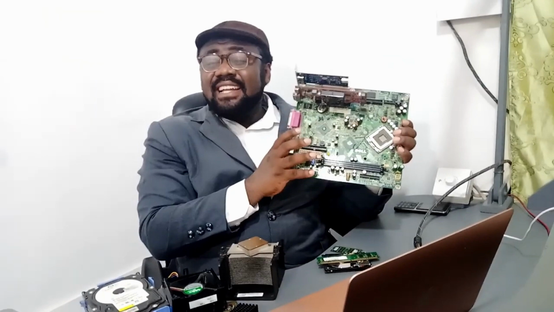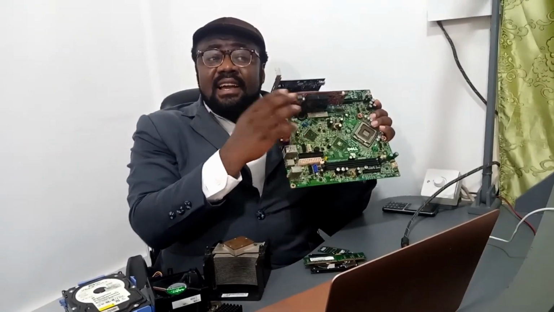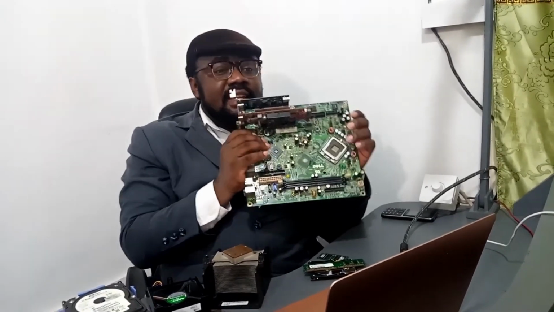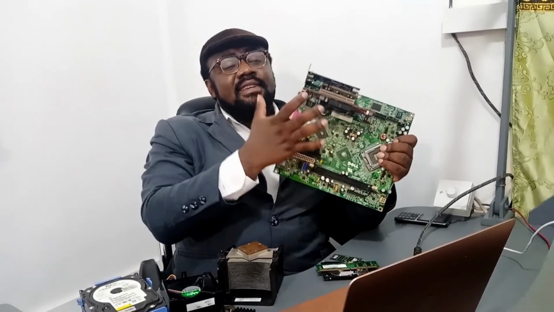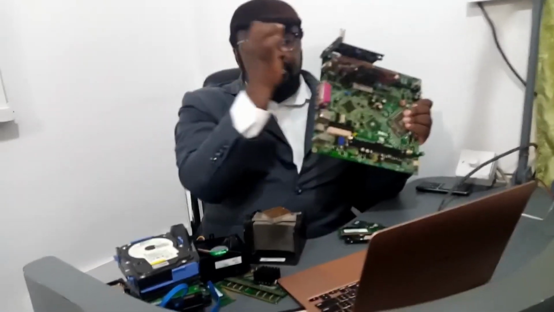These are called expansion cards. There's another card called a sound card. If your computer is not producing sound and you've tried everything and the sound is still not coming, you have to go and buy a sound card and slot it in the expansion slot. And now you can plug in your speakers and your sound will work.